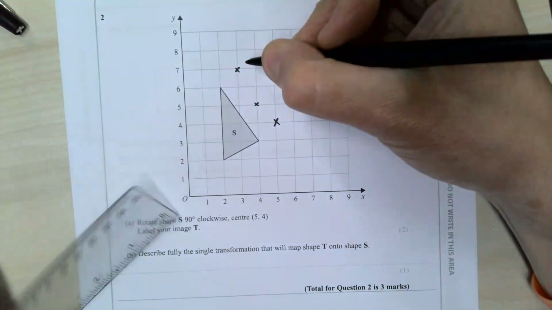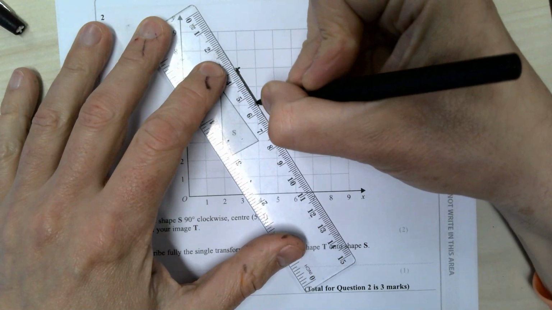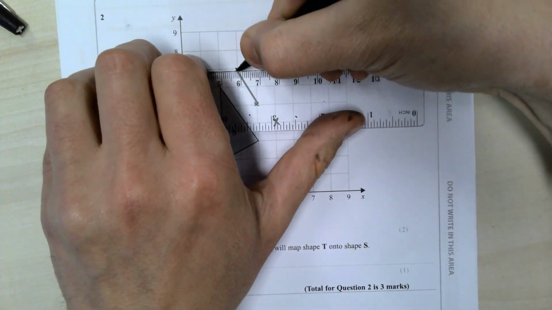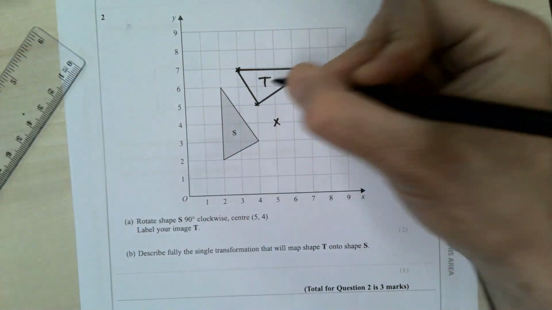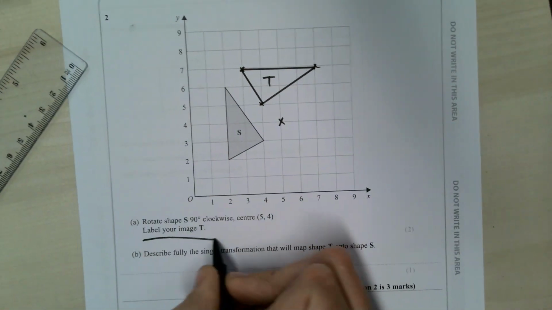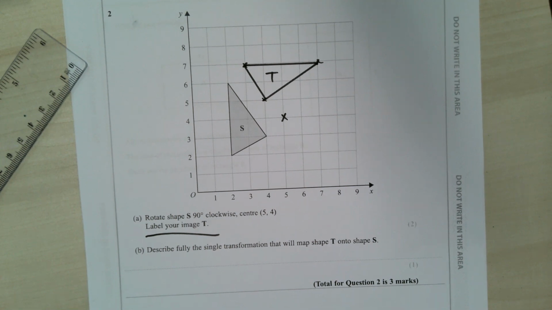So again, take my ruler, okay, and I'm making my life harder, guys. I've only got a short ruler, okay, I think I lent my long ruler to someone and they've wandered off with it. And there's my label, my image T. If you're asked to label it, guys, please do make sure you label it, okay? So that's that one done then, okay?